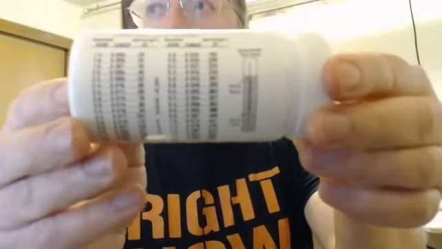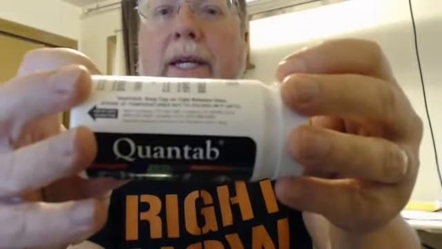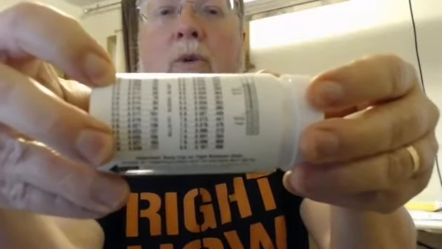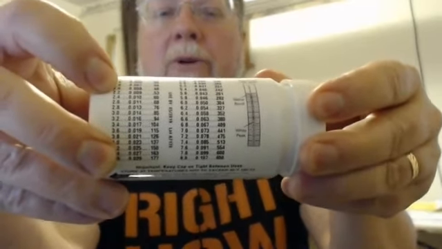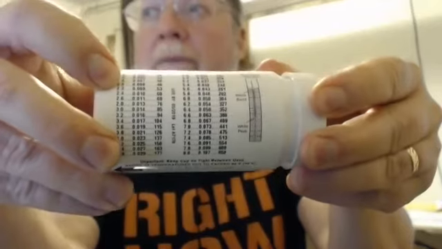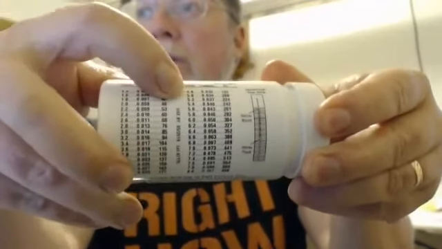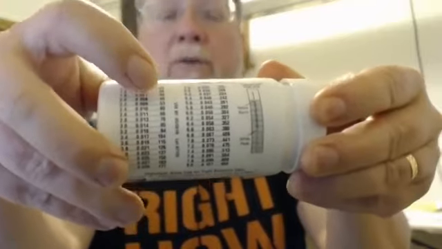What I now need to do is once again come back to the container that the Quantab was in, and we have some numbers here. I'm finding the 2.2 number. You will read over to the right, and the third column over will be parts per million, and 2.2 is converting to 53, and 53 is what will be recorded on the spreadsheet.